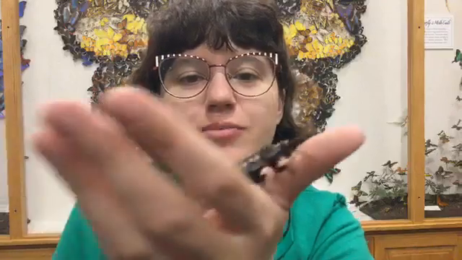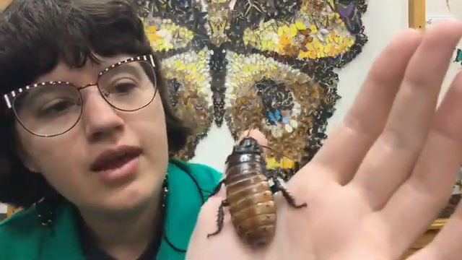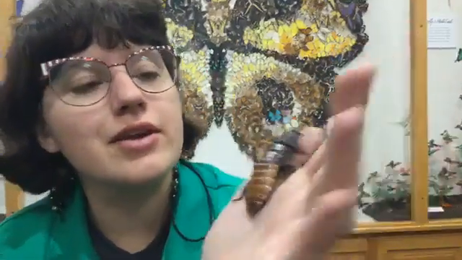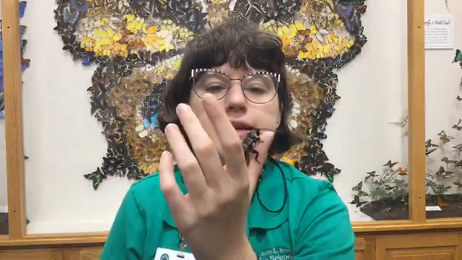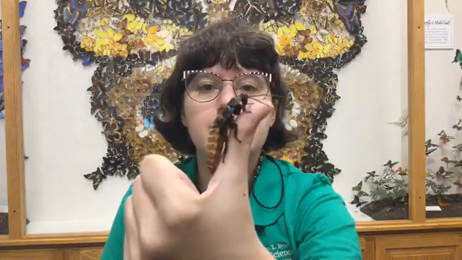All right. There he goes. Good boy, Hector. Such a handsome little bug. And if you're wondering, some people think that the Madagascar hissing cockroach is a little bit gross or creepy, but they actually make really good pets. They're pretty easy to keep, and they're fun to have around. Look at that big insect.